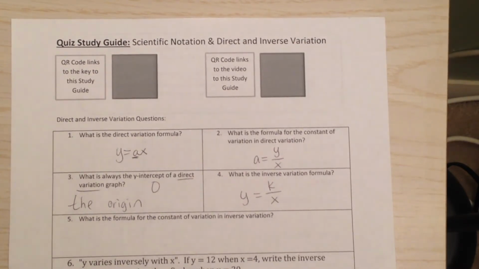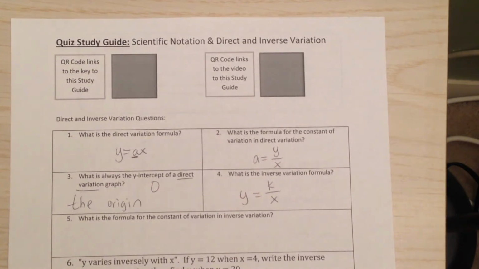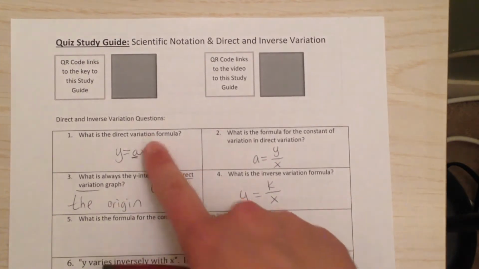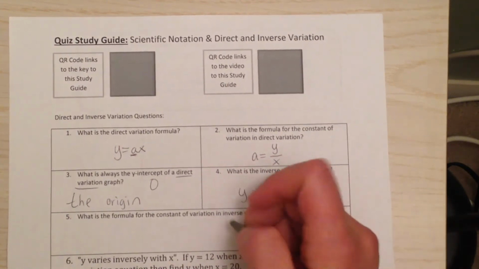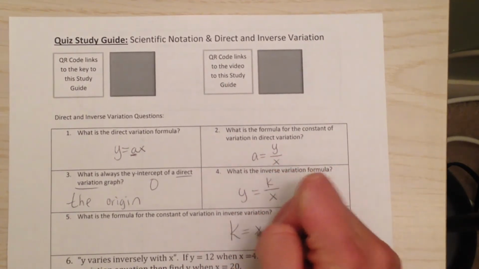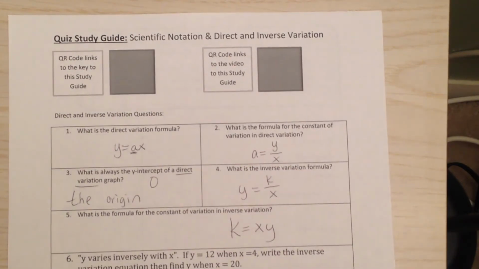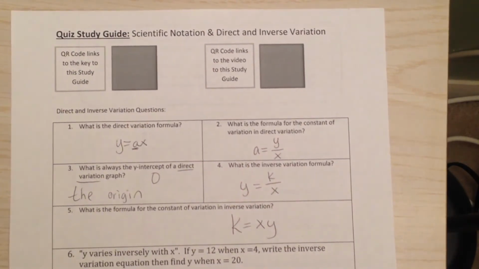Number 5, what's the formula for the constant of variation in inverse variation? For direct variation, we called it a. For inverse variation, we call it k. So your constant there is k, and you solve for that as x times y. You can also think of that as y times x if that helps you.